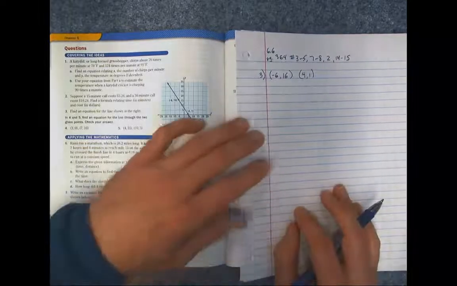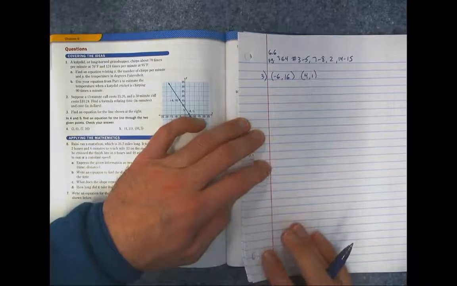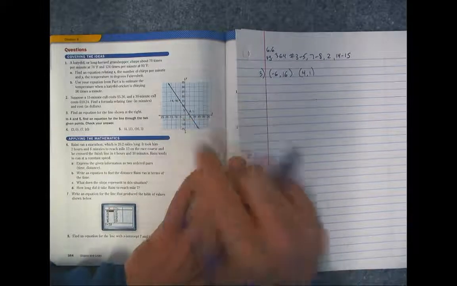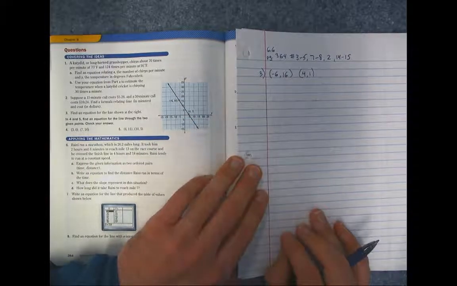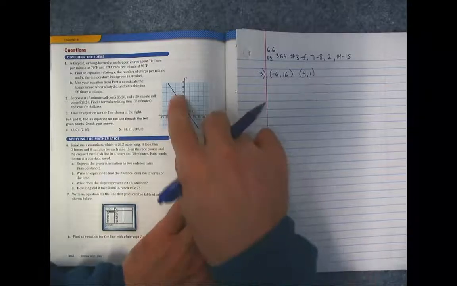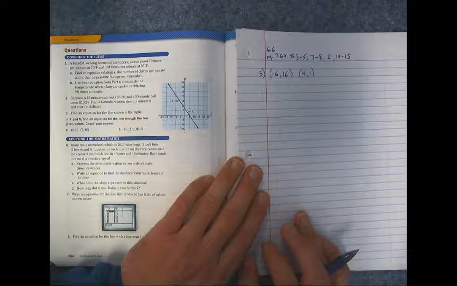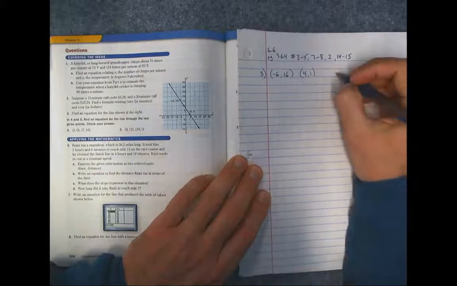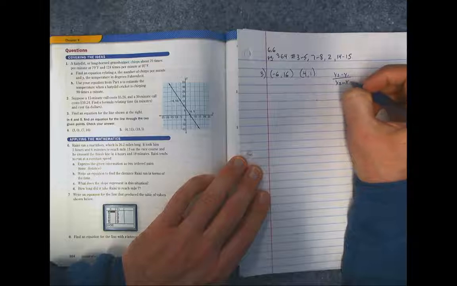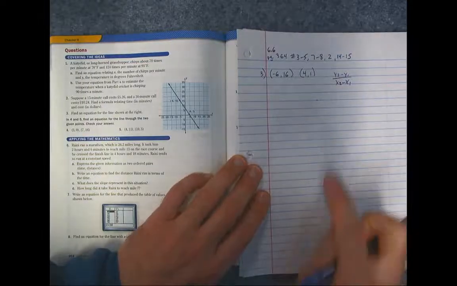But this whole lesson is about writing an equation from 2 points. And so what we don't have is a slope. Now you can try and figure out your slope here on the graph, but because those dots are sitting kind of in between lines and stuff like that, it's probably not the best idea. So your slope formula, you're going to subtract your y's and you're going to subtract your x's, and you want to go the same direction.